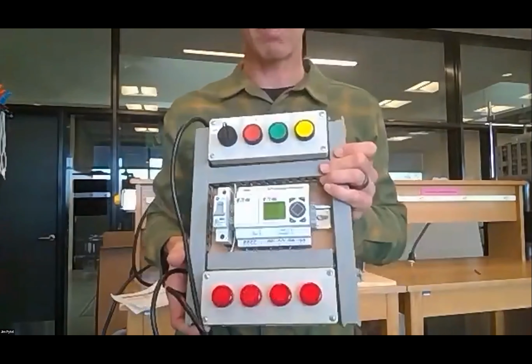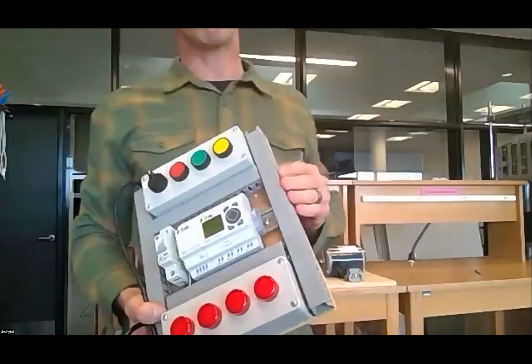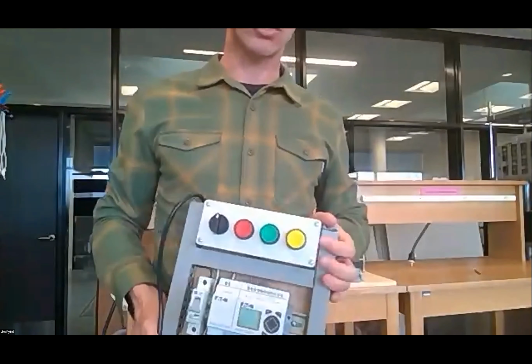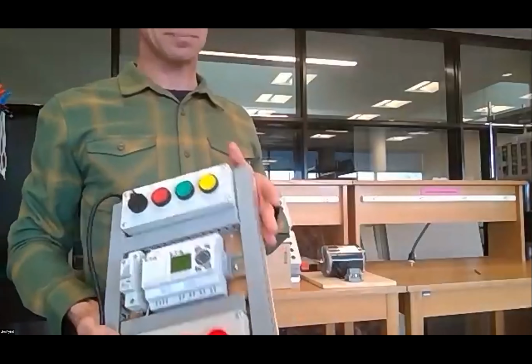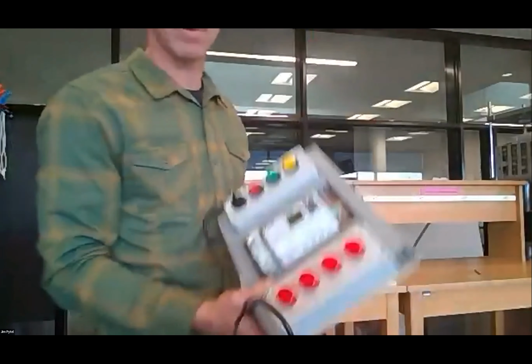So this is another piece of equipment that I've been experimenting with. I think we may end up upgrading our programmable electric controllers to a newer type. We might use that, but that's something you might see.